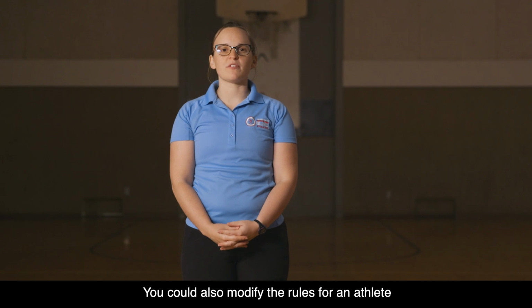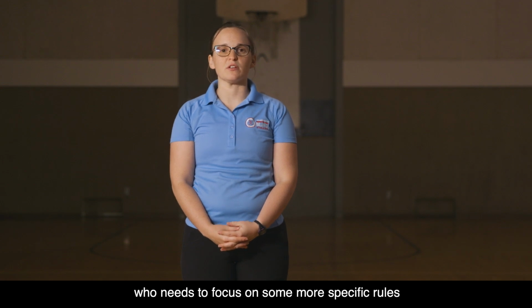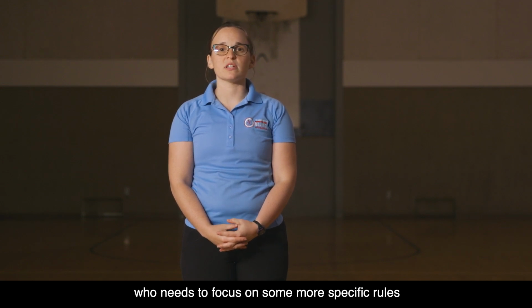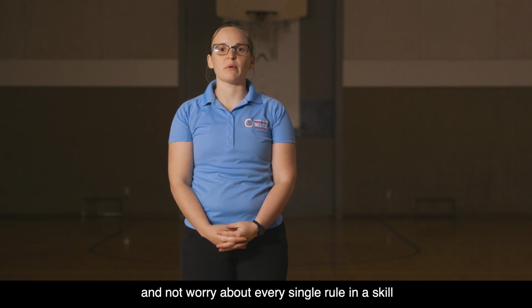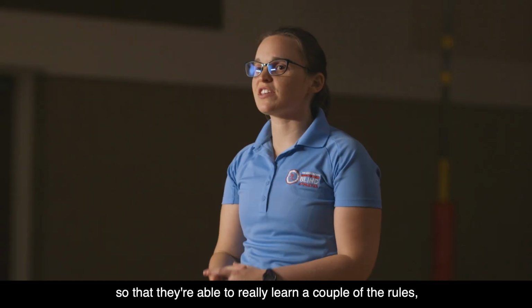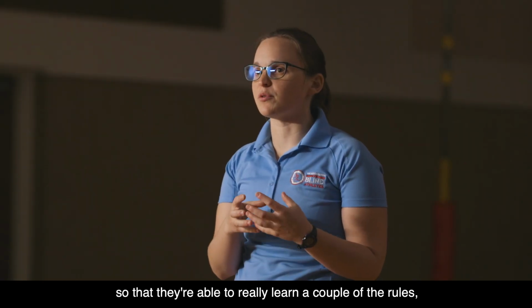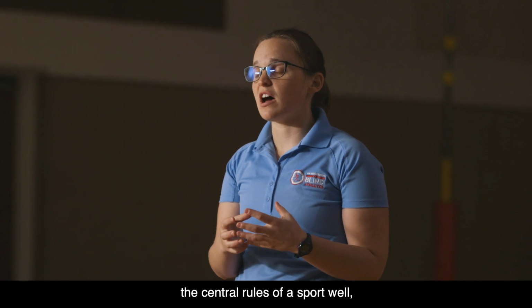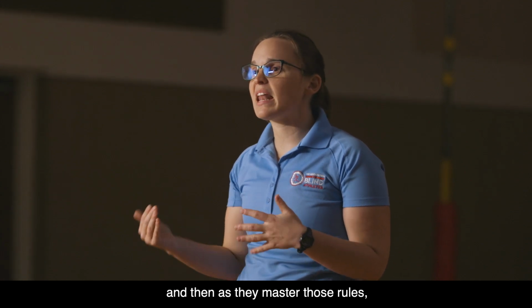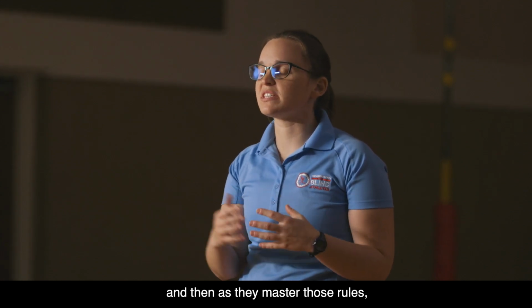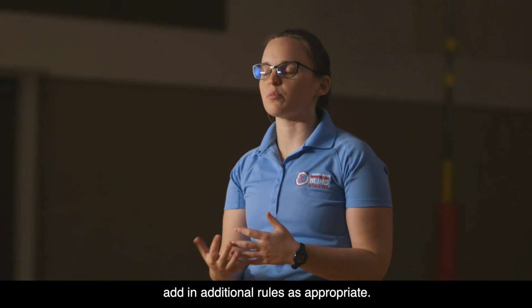You can also modify the rules for an athlete who needs to focus on some more specific rules and not worry about every single rule in a skill, so that they're able to really learn a couple of the essential rules of a sport well, and then as they master those rules, add in additional rules as appropriate.